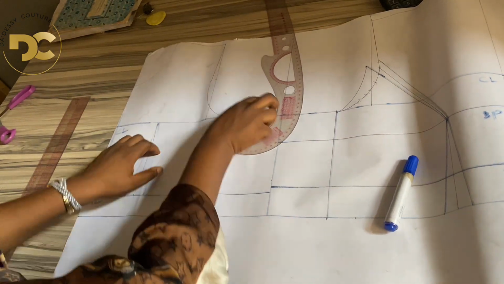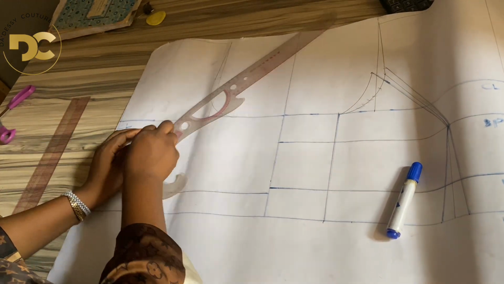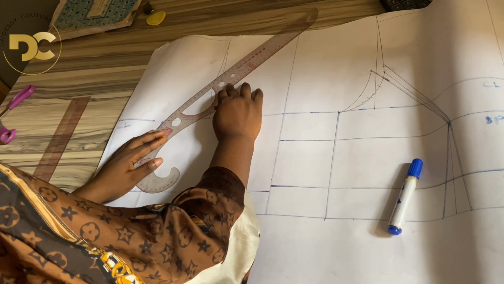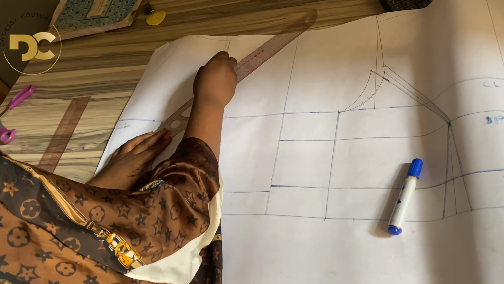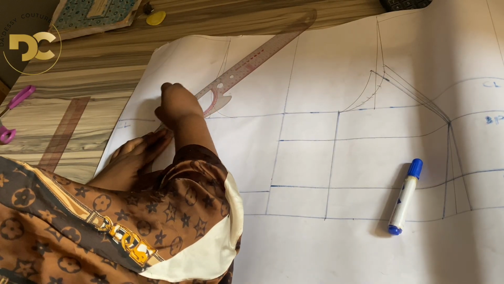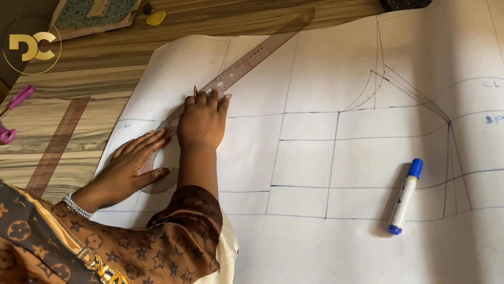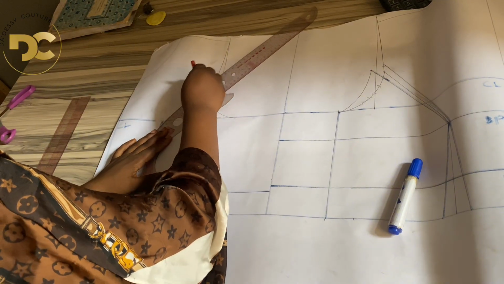You can now do any neckline of your choice and you cut it out. Do not forget your waist dart. I'm going to be doing the same thing for the back. Just connect to half of your armhole and you're done. Cut out every part and you're good to go.